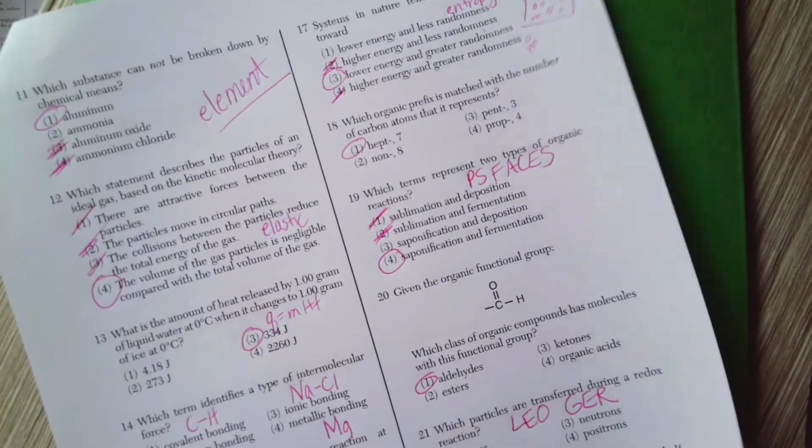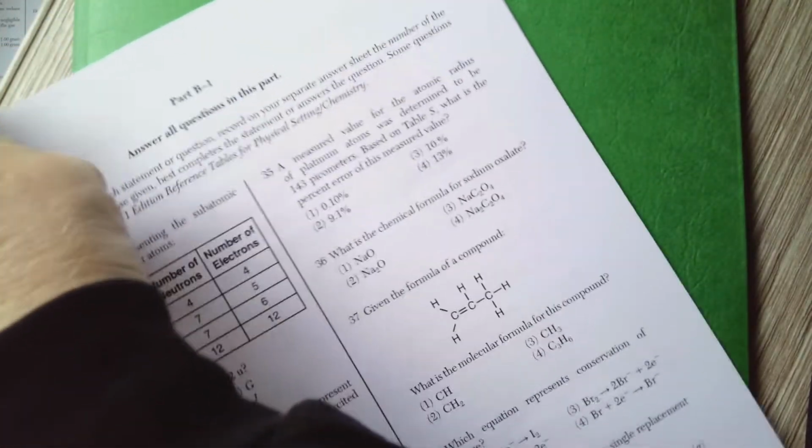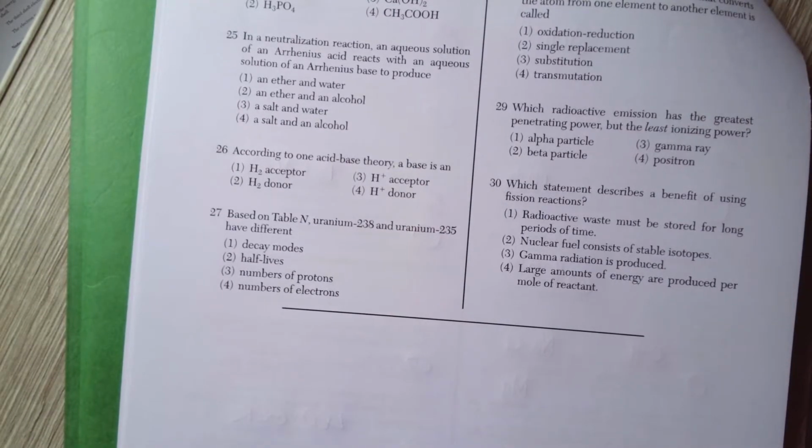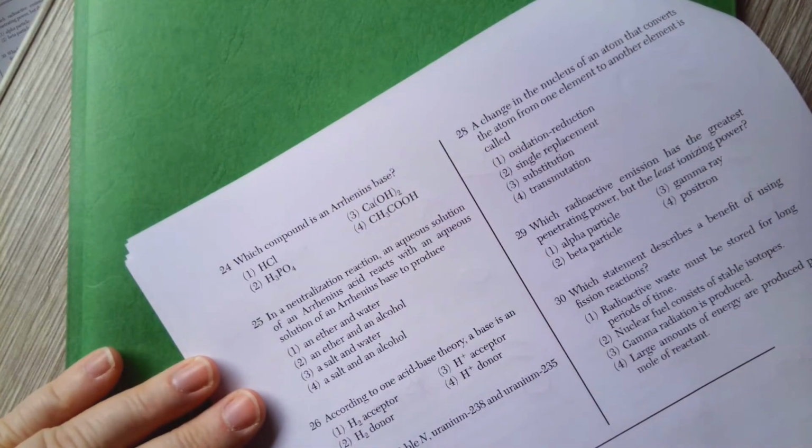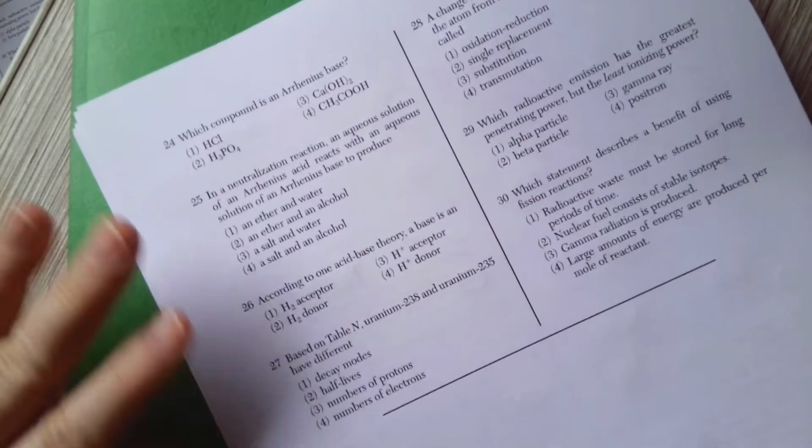Okay. All right, let's continue on. We're almost done with our part A. So we have question 25. In a neutralization reaction, an aqueous solution of an Arrhenius acid reacts with an aqueous solution of an Arrhenius base to produce, okay. Oops, I missed 24. Let's do 25 first anyway.